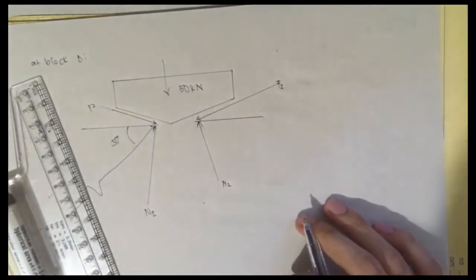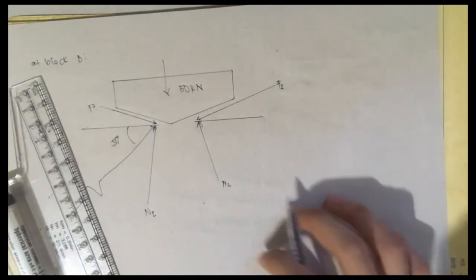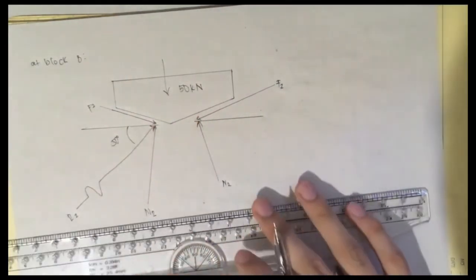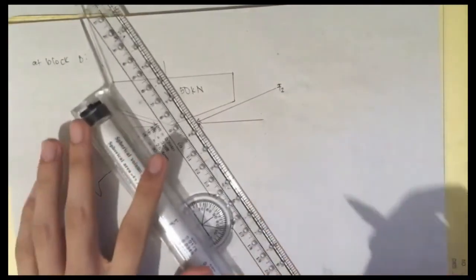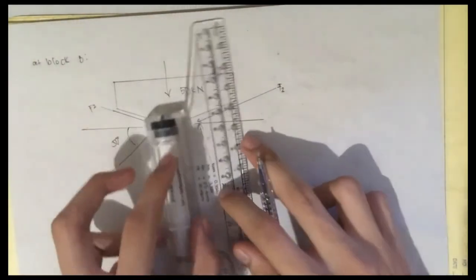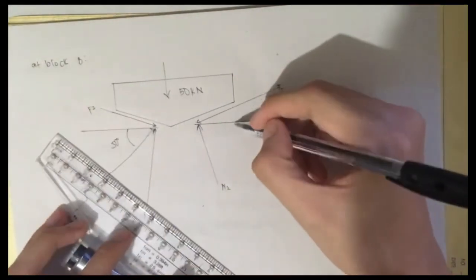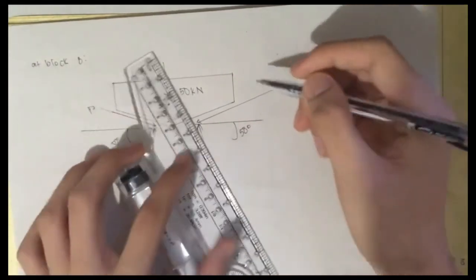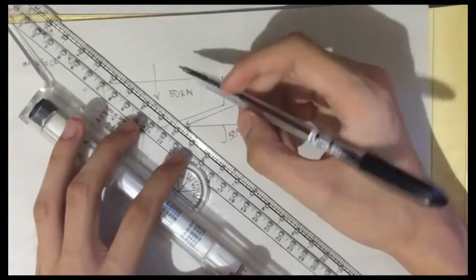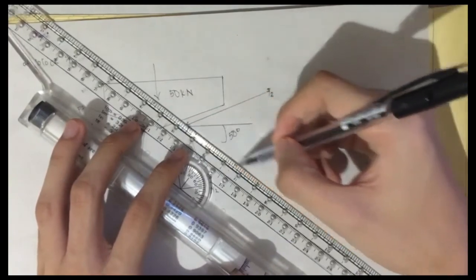My drawing may not be as accurate as possible, but this is how I get the resultant. As I said, it's the same, located at 50 degrees. The resultant will be here.